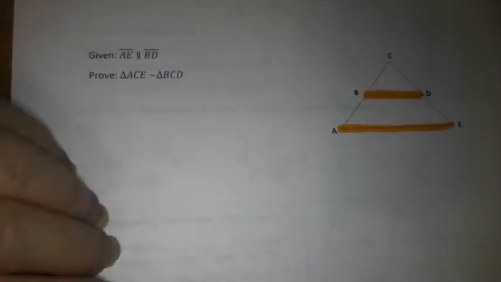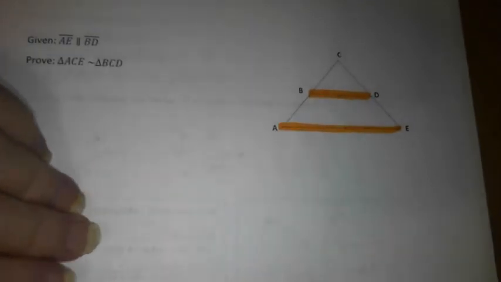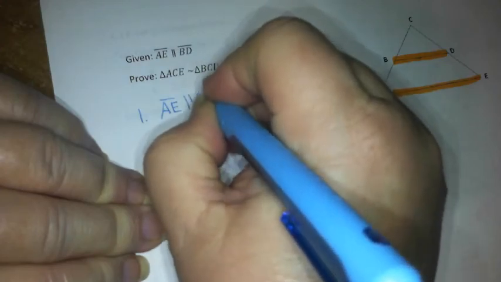This time, I have parallel lines. I like parallel lines. When lines were parallel, we learned lots of things about parallel lines. Earlier this year, we learned about the angles that will be congruent if the lines are parallel. And we're going to use some of those in this one. So I'm going to start with number 1. AE is parallel to BD.